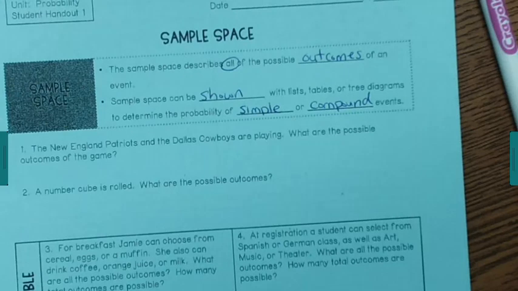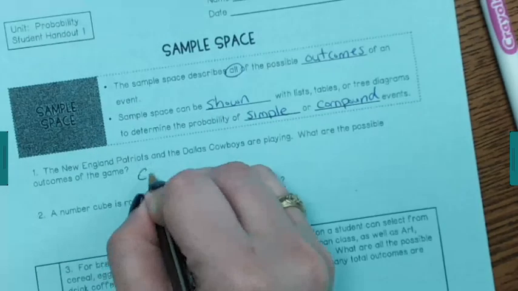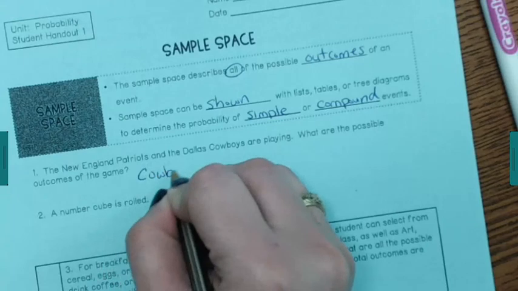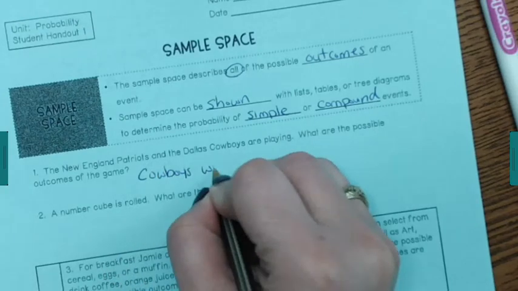Now, the next thing says the New England Patriots and the Cowboys are playing. Who could win the game? Could anybody else win the game other than the Patriots or the Cowboys? No. So the sample space would be Patriots win or Cowboys win. Could there be a tie in football? Do they ever end in a tie? No. Yeah, they play overtime.